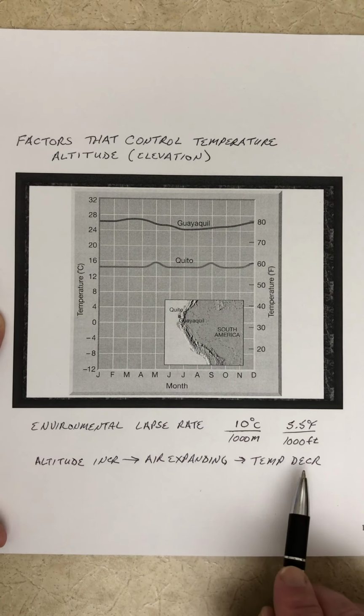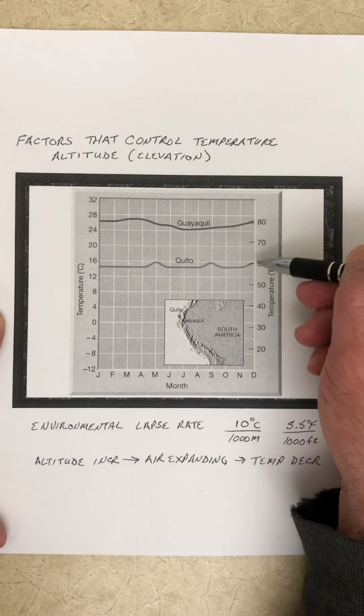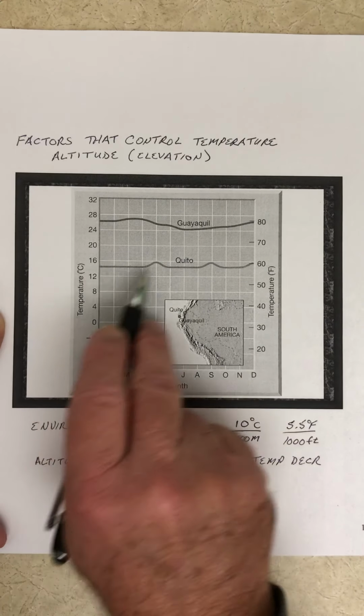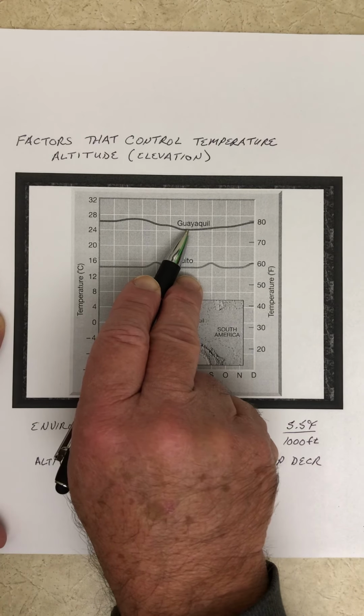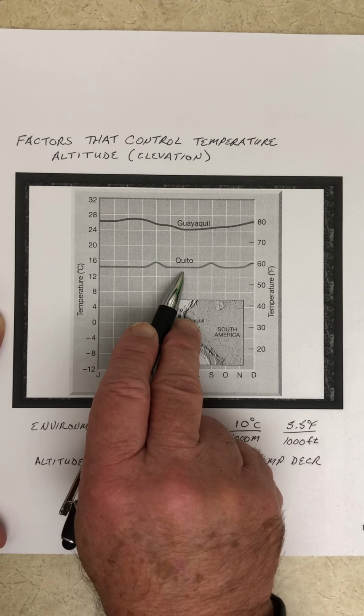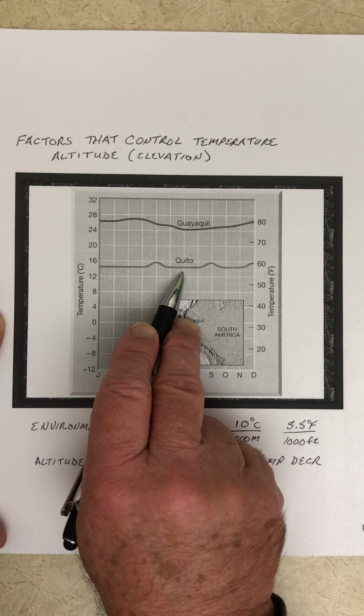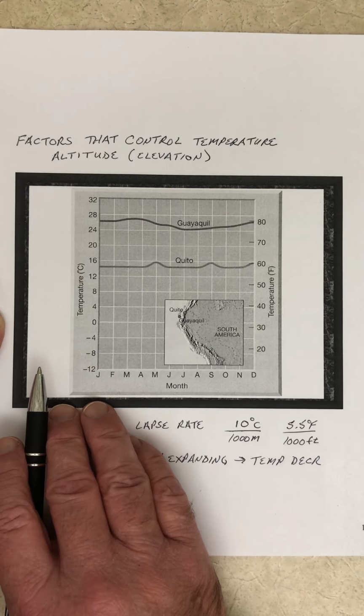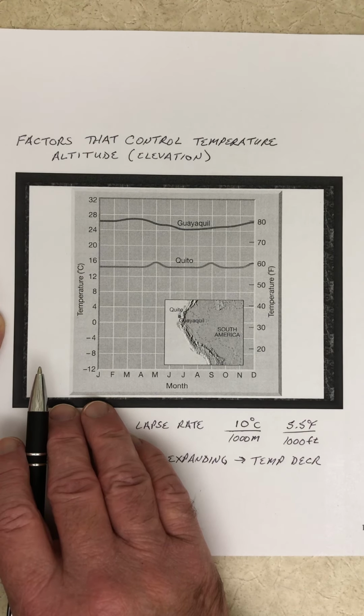So again, as you go up into the atmosphere, the air expands, the temperature decreases. This is definitely shown in temperatures recorded at these two locations, one at sea level along the coast and one at a much higher altitude or elevation because it's found in the mountains. All right, so that's the fourth factor that controls temperature.